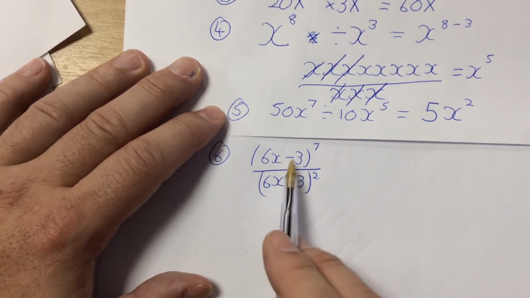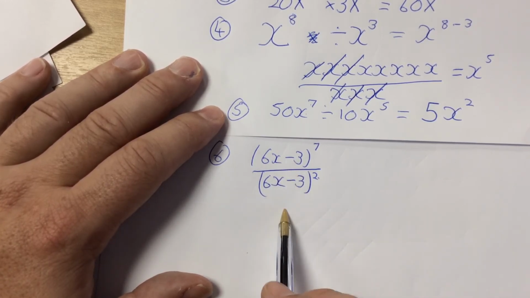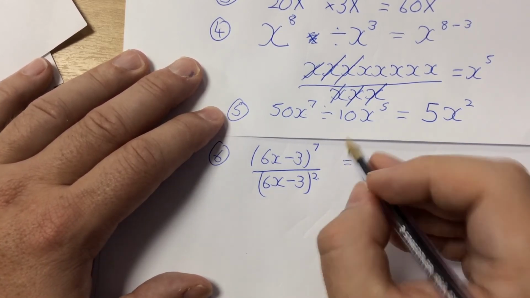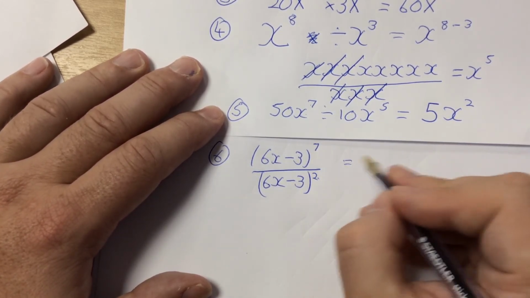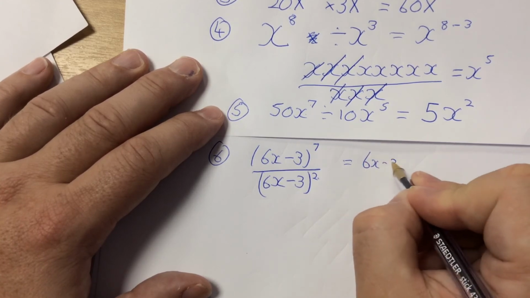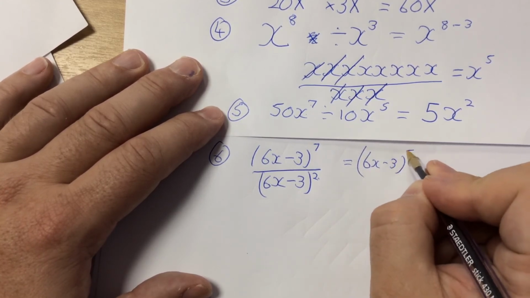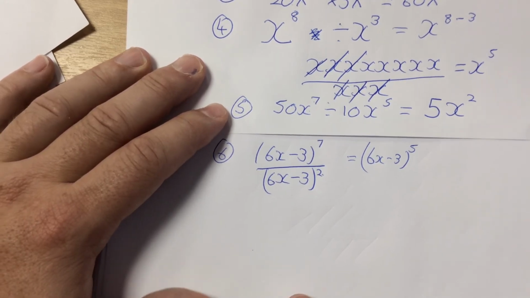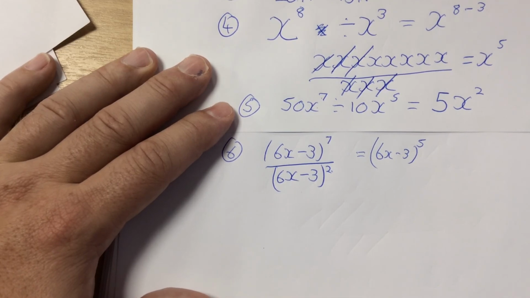Yes. Because they're the same thing in the brackets, all I can do is cancel them down. I can take the powers away, and 7 take away 2 is 5. So the answer to this one would just be 6x take away 3, to the power of 5. And that's the indices you need to know for your test next week.